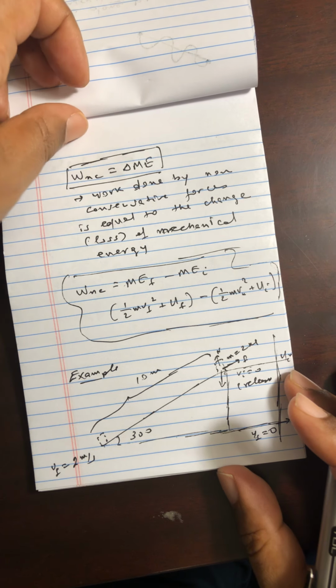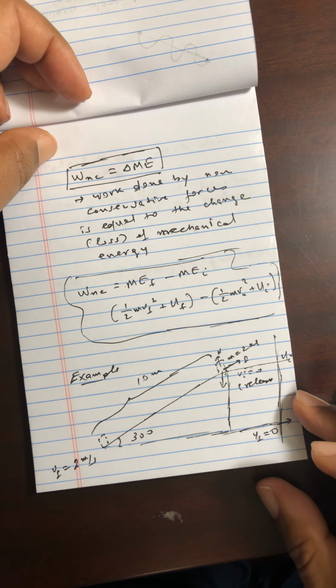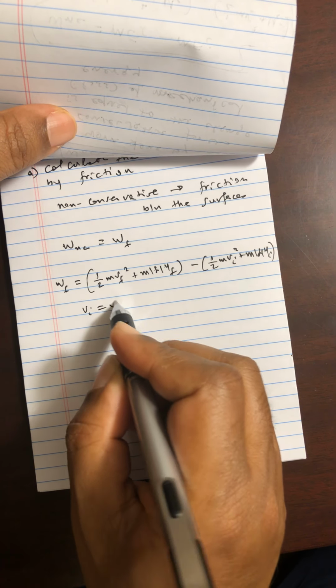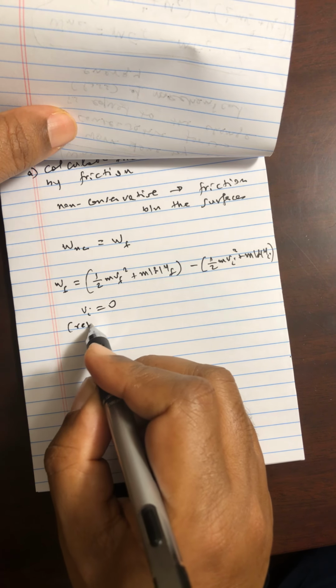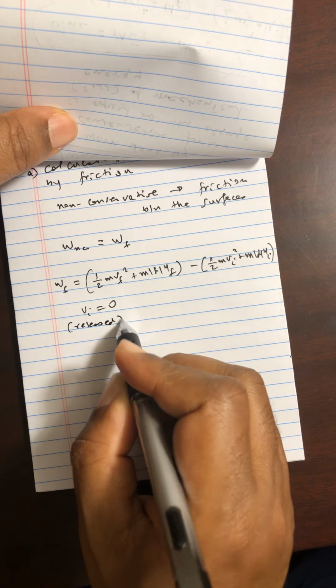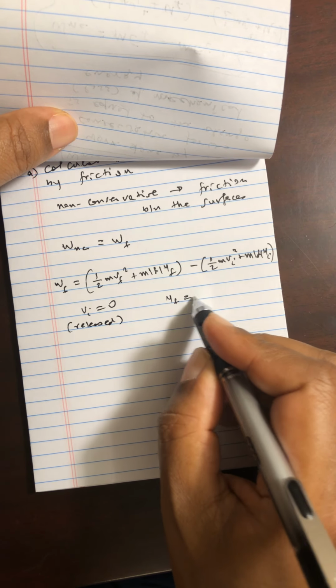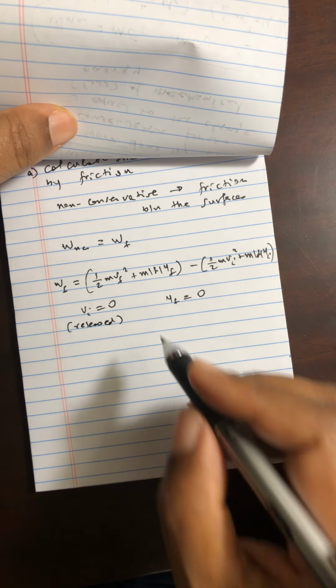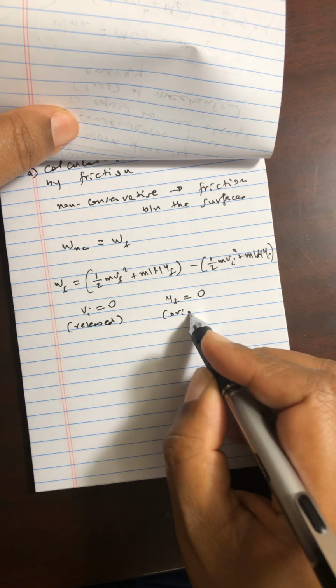So we have v i equals 0, it's just being released, and then y f equals 0 because I decided to put my origin at the ground.